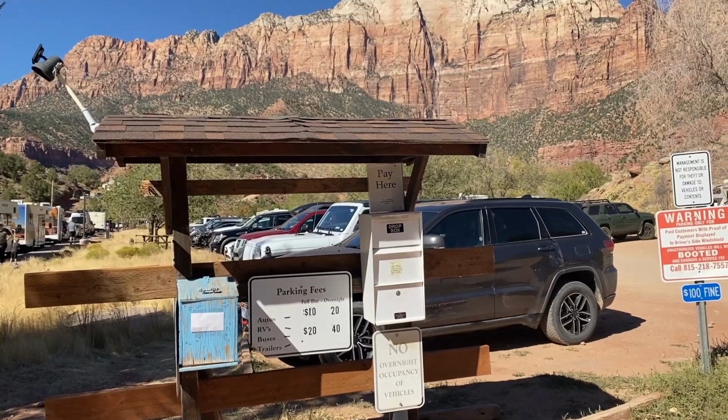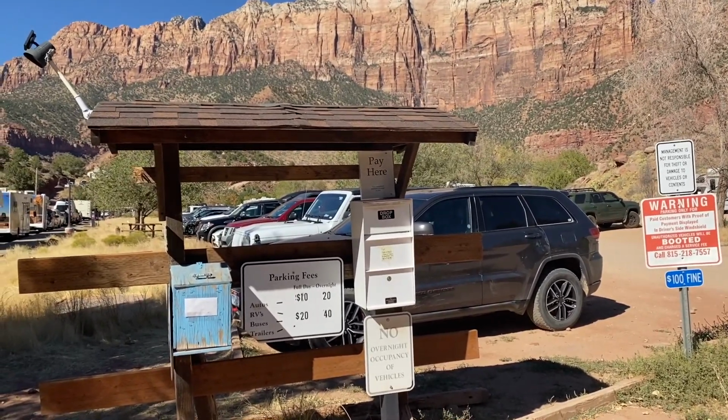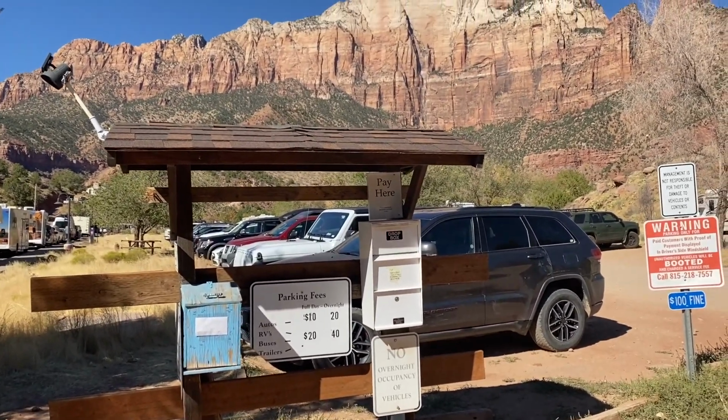Now, some people have asked me, does the parking in Springdale fill up? I have never seen that. In all the years I've visited Zion, I've never once seen the parking in Springdale fill up, but I have had people tell me that it has filled up for them. So it's a little hard to answer that question, but I believe that if it does fill up, it'll start clearing out around 2 or 3 in the afternoon.